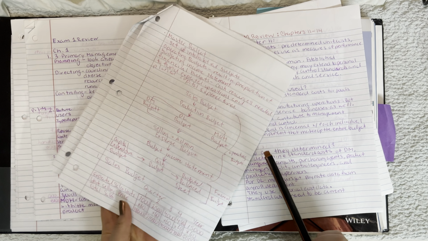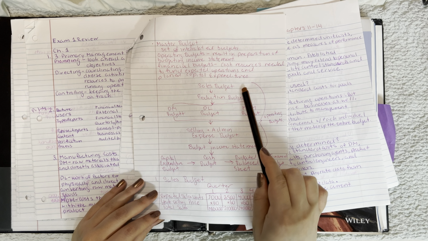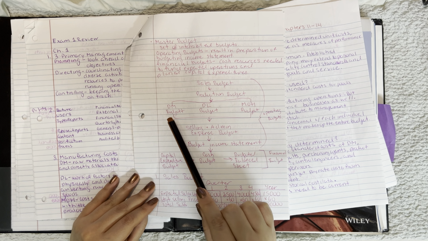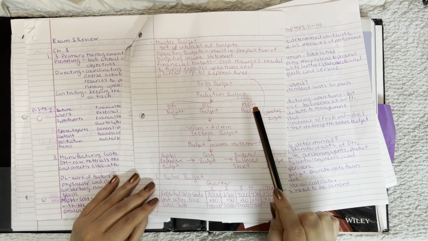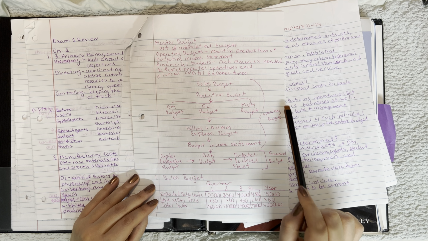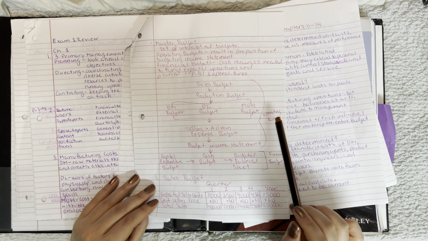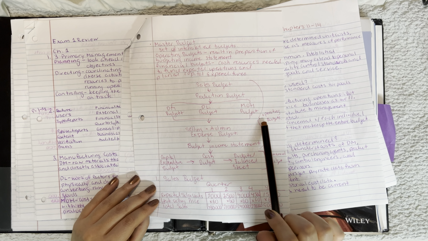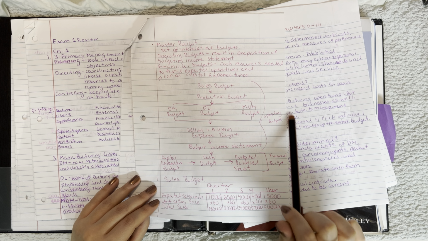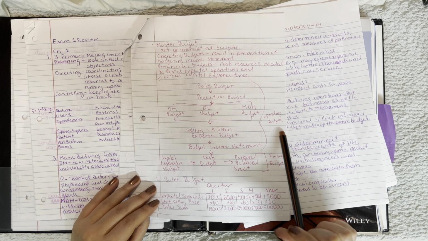Got your master budget. Go down the line. You got your sales budget, production budget, direct materials, direct labor, overhead. And so that would be your operating budget. All of this. So selling and admin, and then budget income statement. All of that is your operating budget. Next, for your financial budget, you have capital expenditure budget, cash budget, and then budgeted balance sheet.